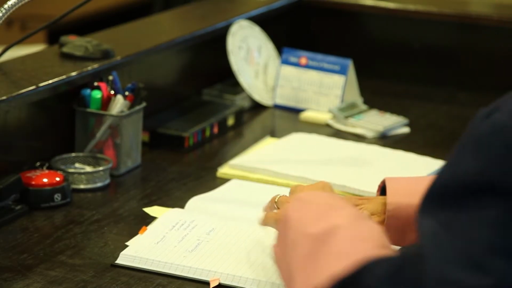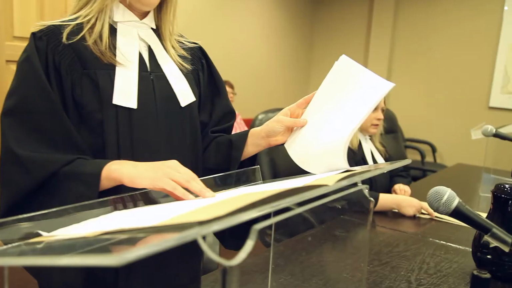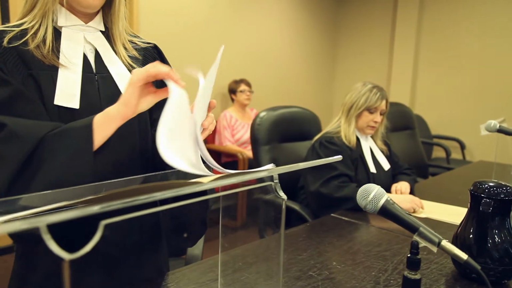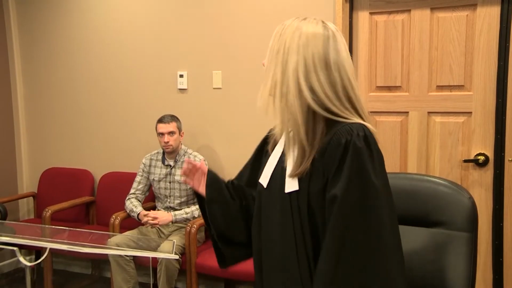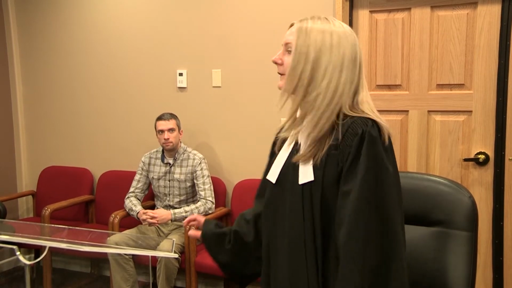The correct way to address a Supreme Court judge is to use the term Justice, or use Justice in front of their last name. When referring to the other party, you should always be respectful. If the other party has a lawyer, you address their lawyer as counsel for the applicant or counsel for the respondent, or use their proper name, for example, Mr. or Mrs. Smith. If the other party does not have a lawyer, you can address them as the applicant or the respondent, or use their proper name.